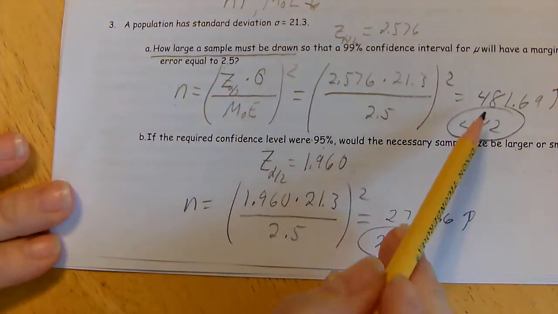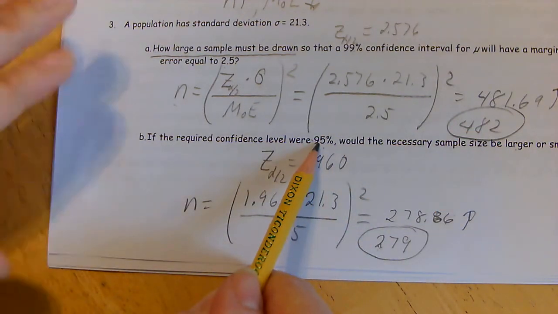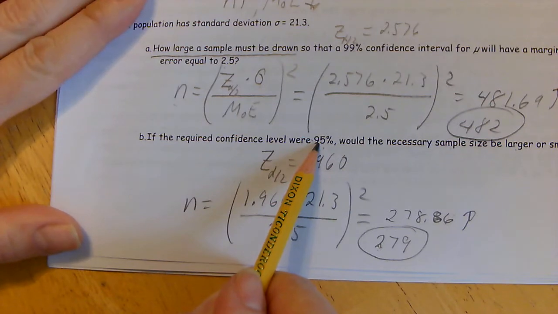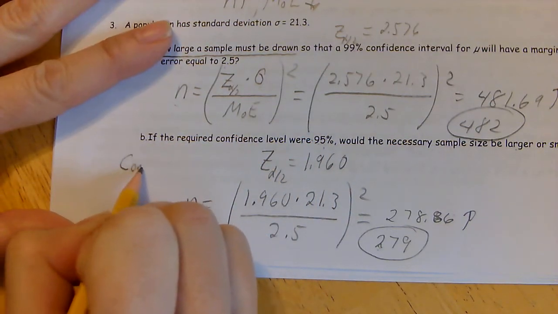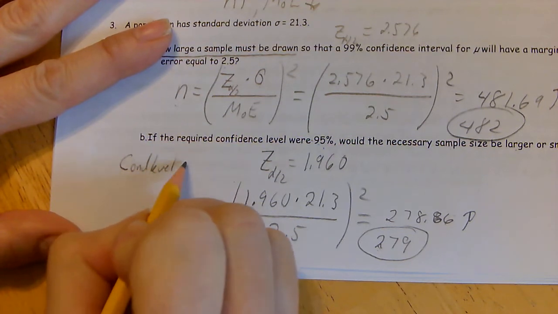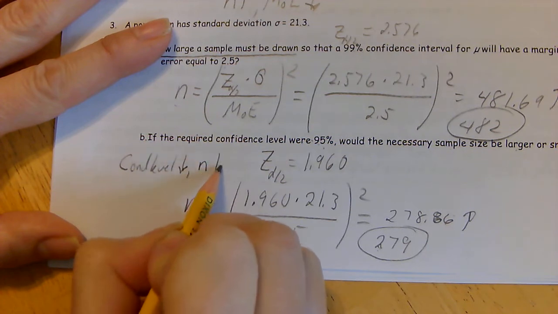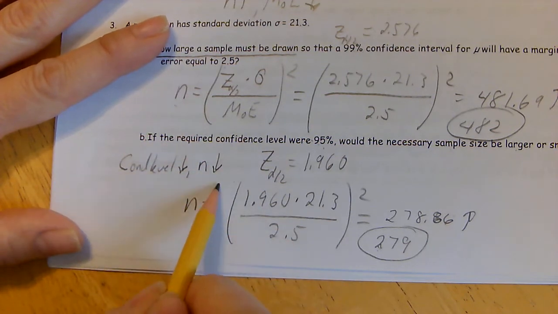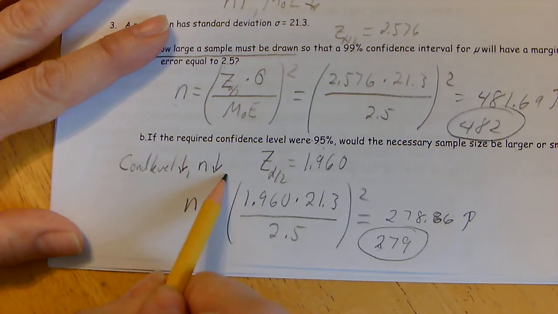My sample size decreases because my level of confidence is smaller. So if my confidence level goes down, the sample size I would need would also go down. If I wanted a larger level of confidence, I would need a larger sample size.